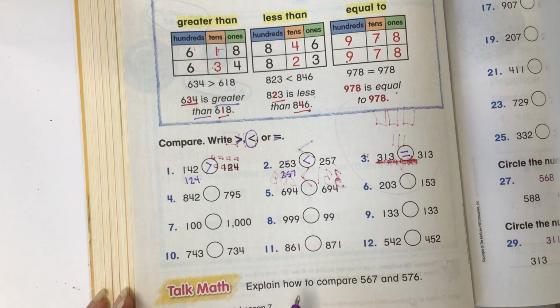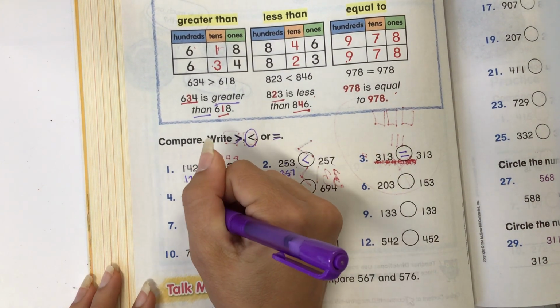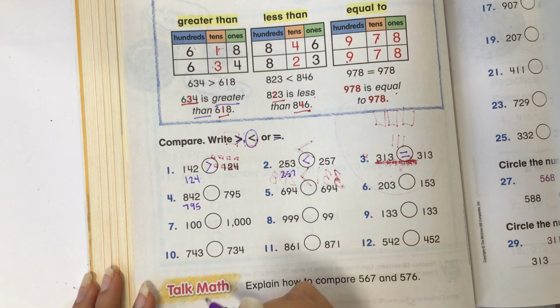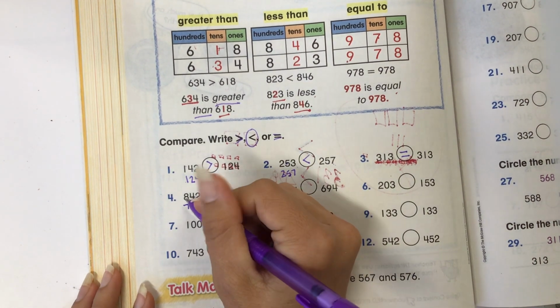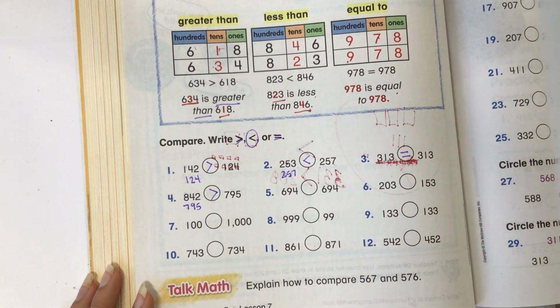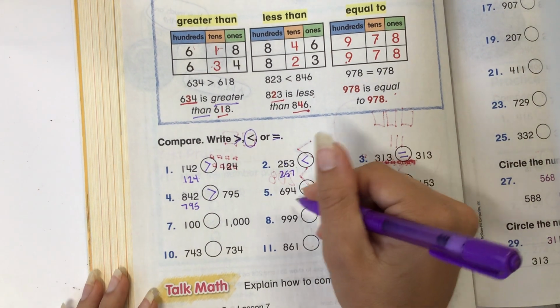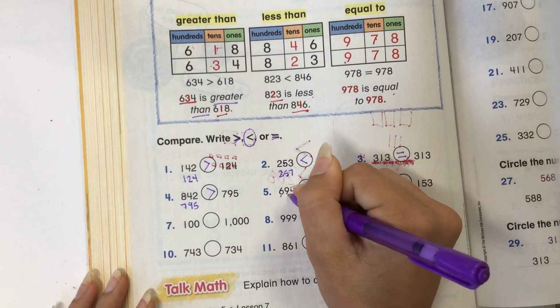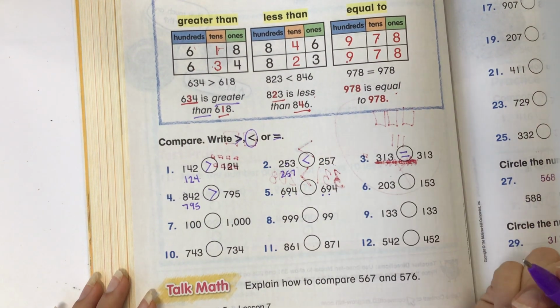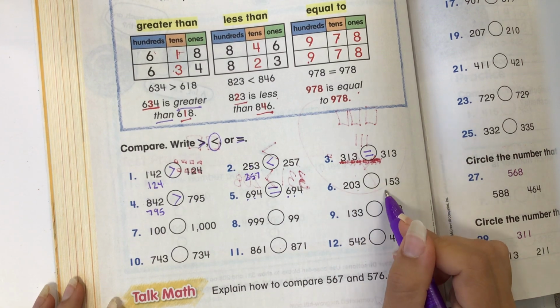842 and 795. Okay? So let's put this number, 795, underneath. We might not have had to do that because if I compare the hundreds place, I can see 800 is greater than 700. That was pretty simple. When the hundreds are different, it makes it a little easier. 694, there's a 6 and a 6, a 9 and a 9, and a 4 and a 4. These are exactly the same. They are equal.